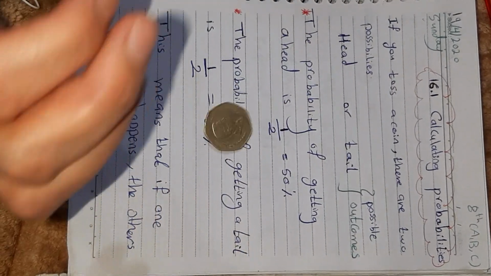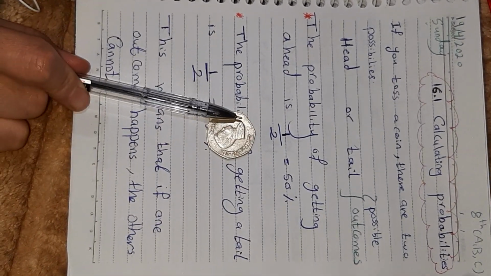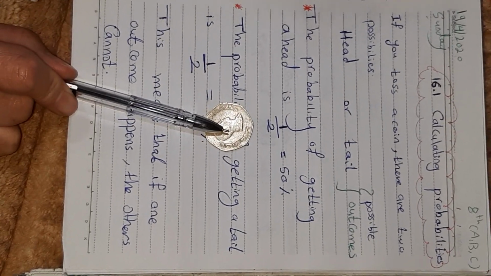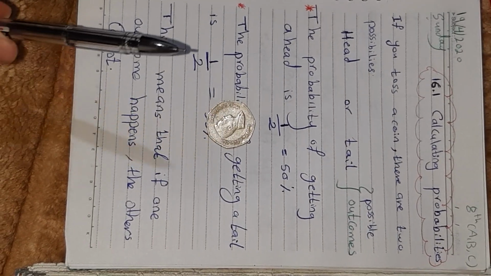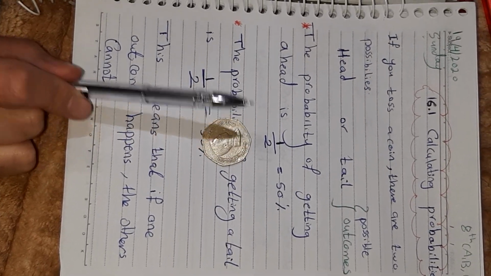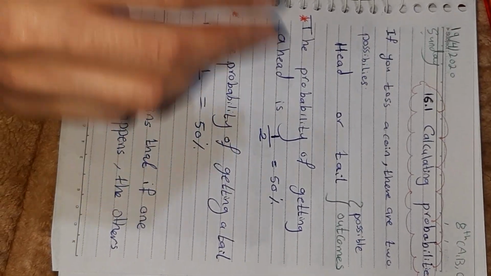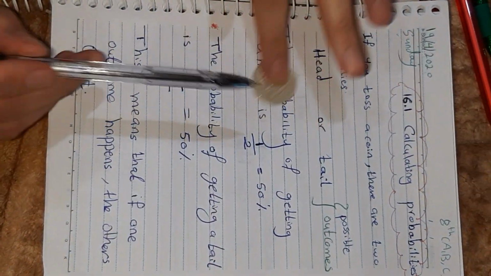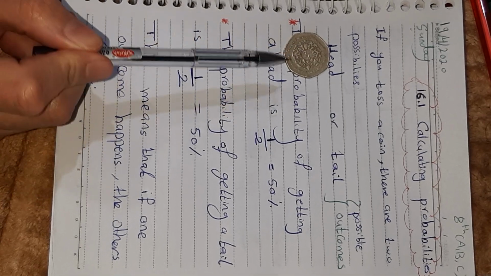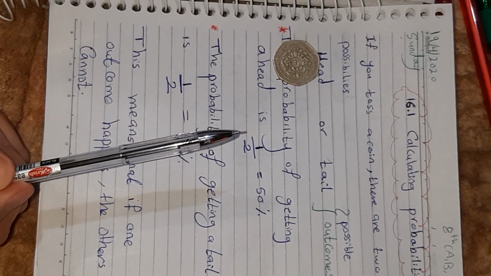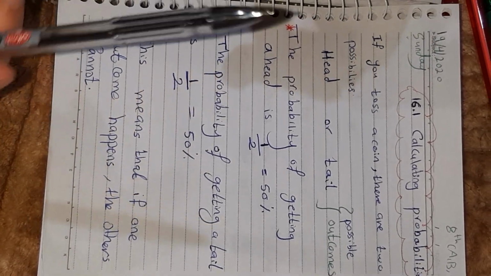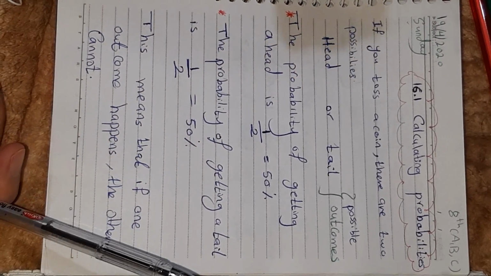If you flip this coin, you will get a head or a tail. If you get a head, the probability is 1/2, which is 50%. If you get a tail, the probability of getting a tail is also a half, 50%. So the probability of getting a head is 50% and the probability of getting a tail is also 50%.